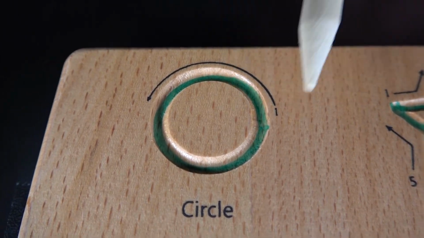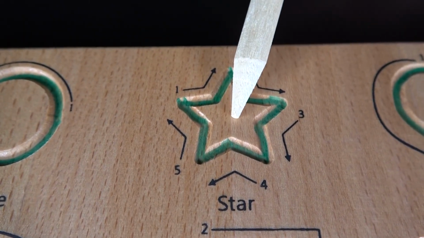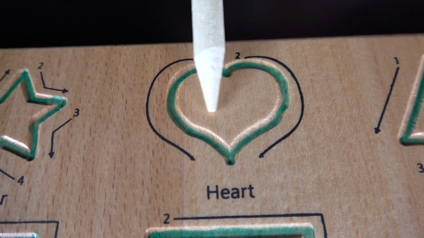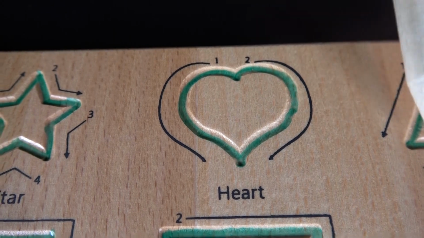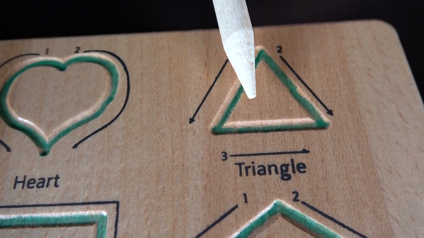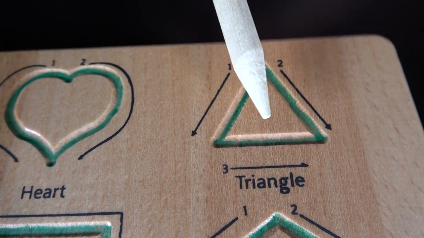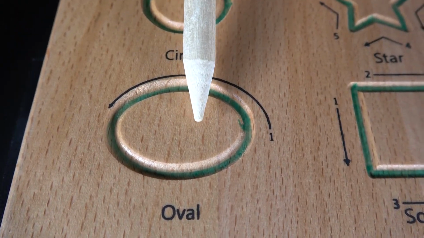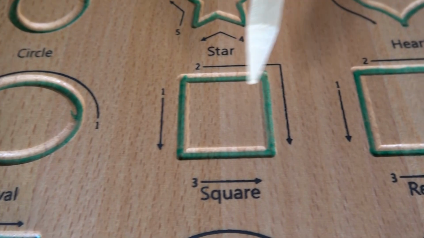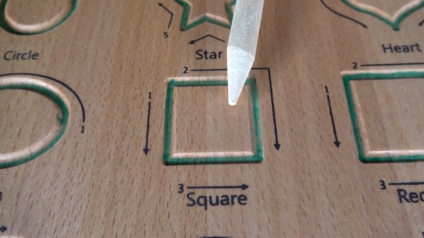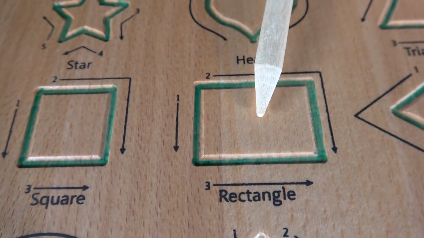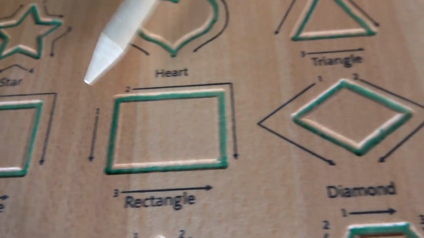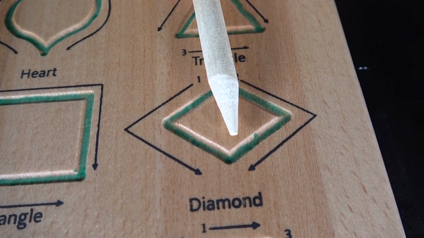It's a circle. Do you remember what shape is this? It is a star. Do you remember what shape is this? It's a heart. Do you remember what shape is this? It is a triangle. Do you remember what shape is this? It's an oval. Do you remember what shape is this? It's a square. Do you remember what shape is this?